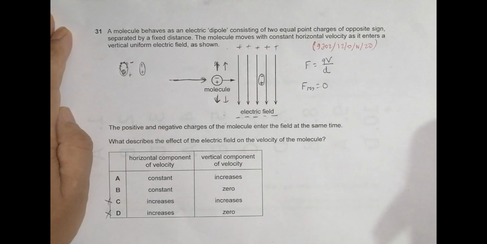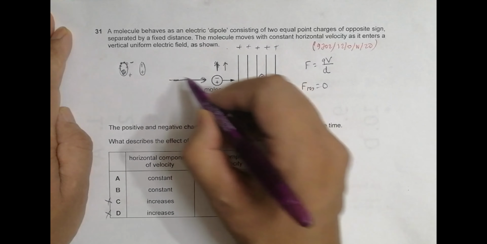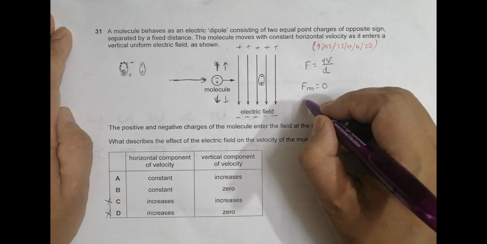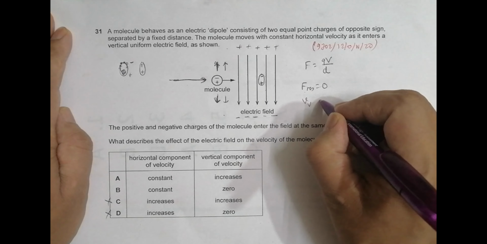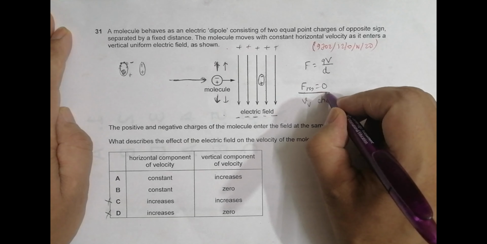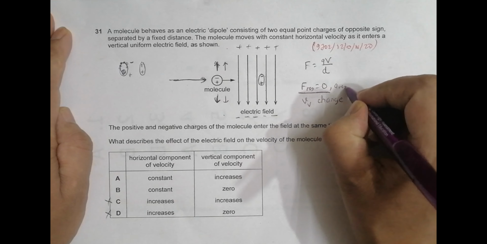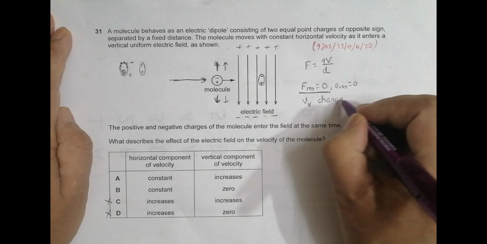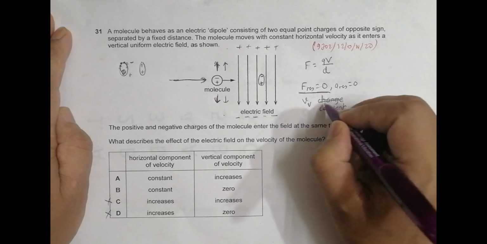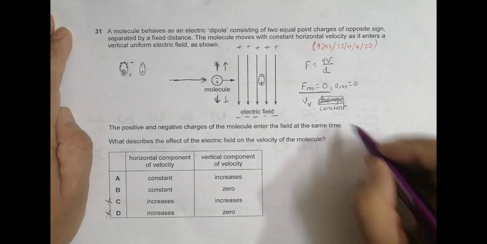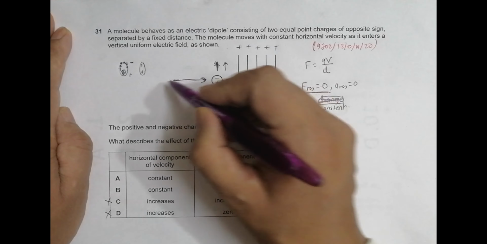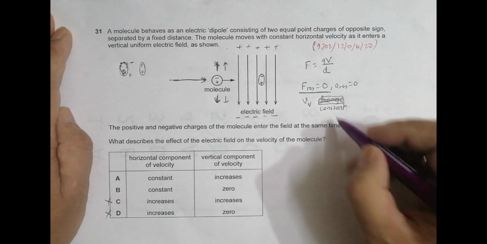So the vertical velocity here, initially it was 0. Now since this is 0, the vertical velocity does not change. This should not change because F resultant vertically is equal to 0. So if F resultant is equal to 0, a resultant is equal to 0, and this V vertical should remain constant. So constant at 0. Initially it was 0. Only horizontal was there, vertical was 0. So it is constant at 0.